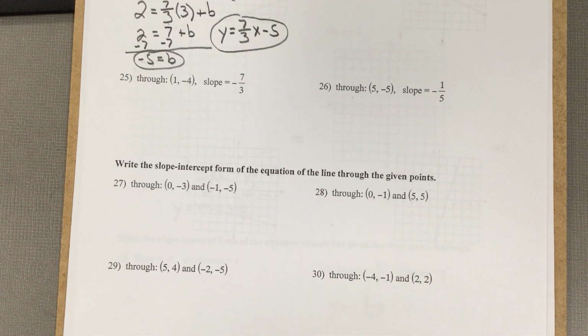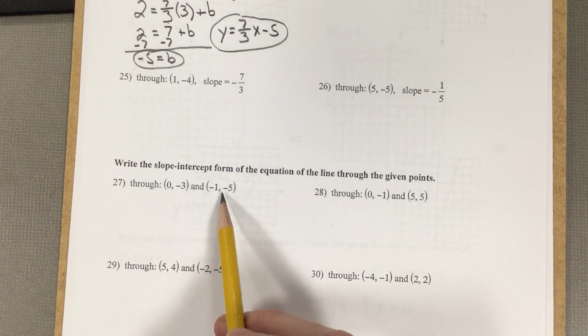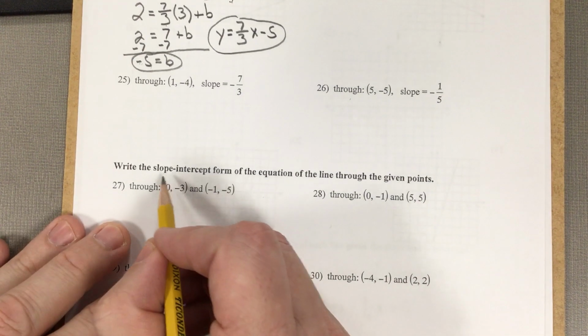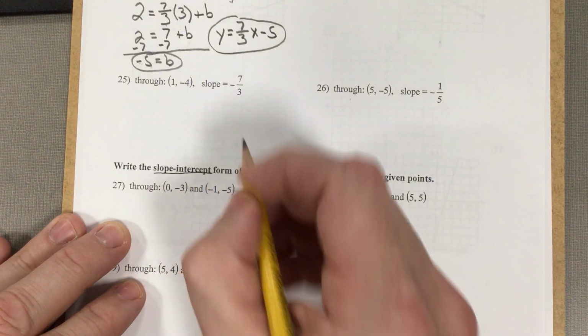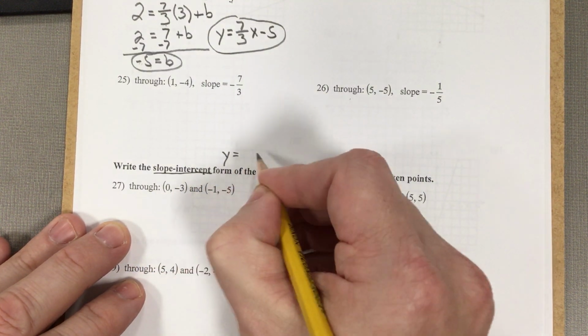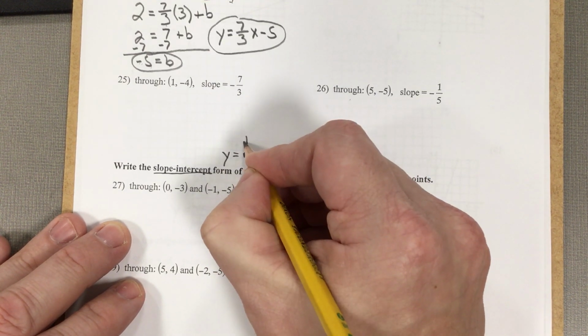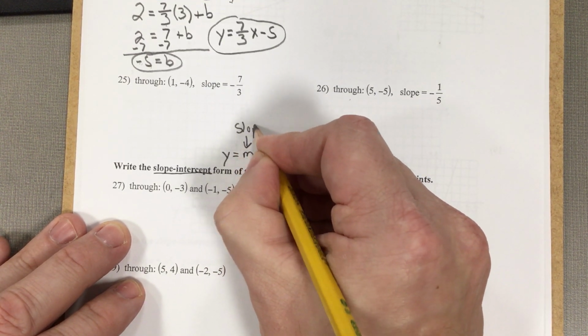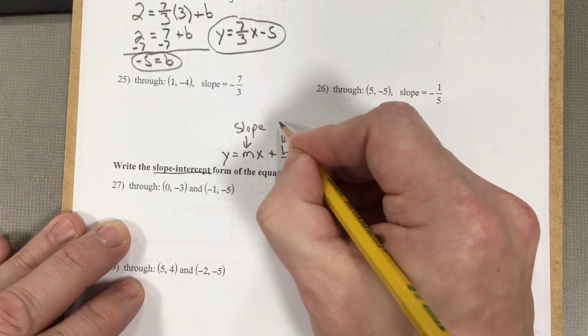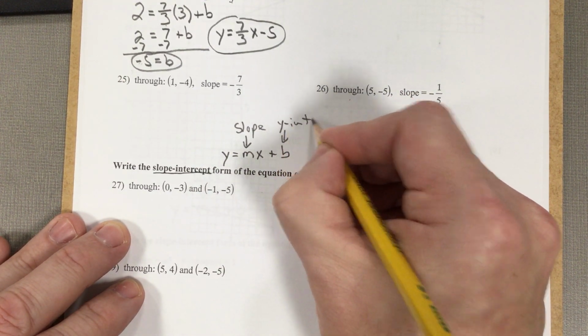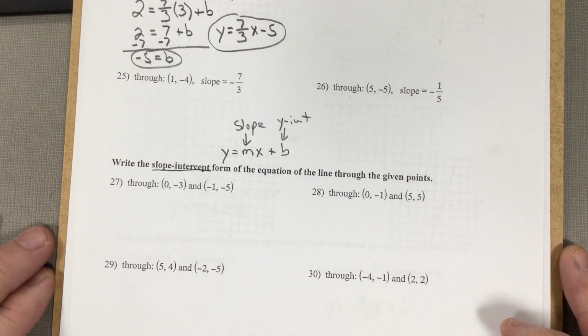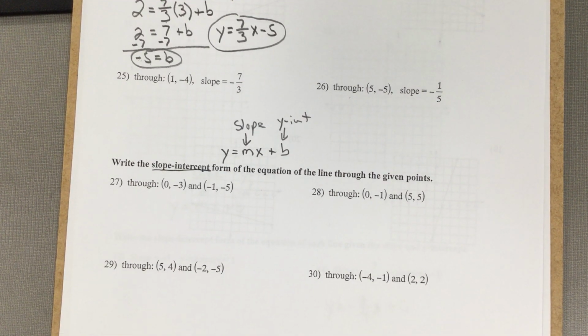Hello, welcome to this next video, how to write slope-intercept form of equations of the line through two given points. Sometimes you're going to be given a set of coordinates, and it's going to ask you to write an equation in slope-intercept form. Slope-intercept form is y equals mx plus b, where m is the slope, and b is the y-intercept. You have to understand that. That's the very basic thing that you have to understand.